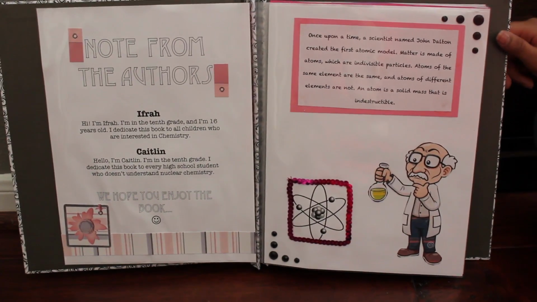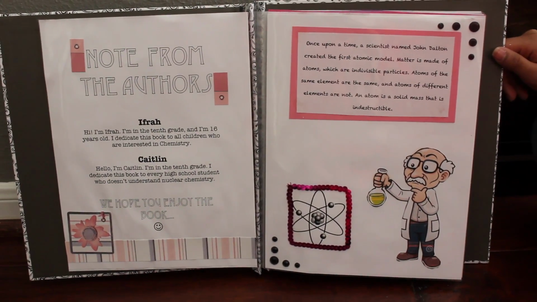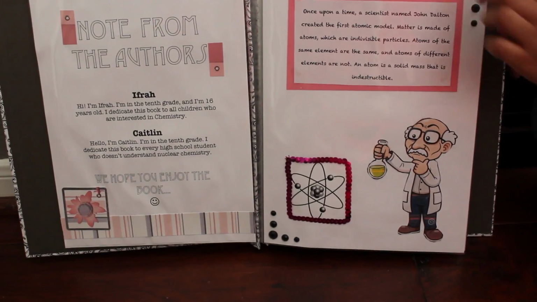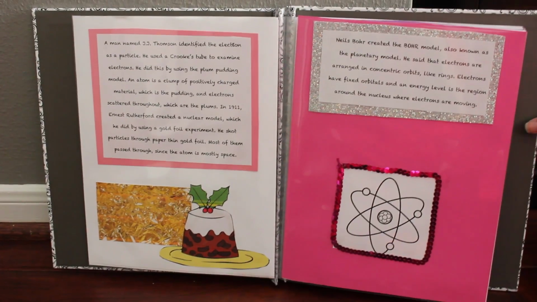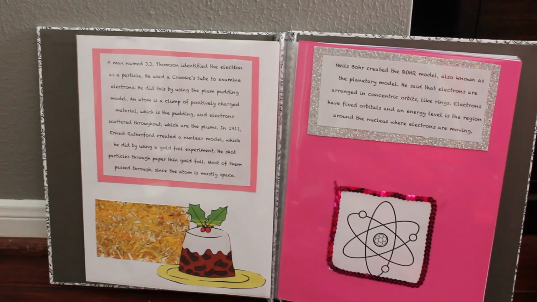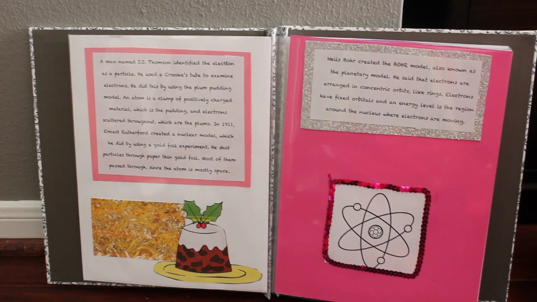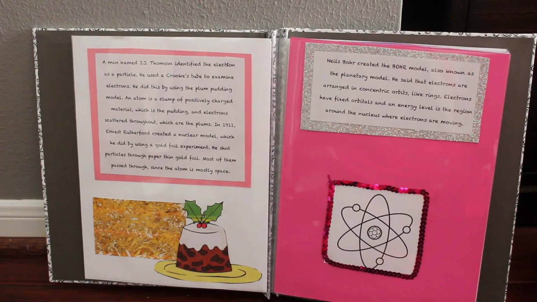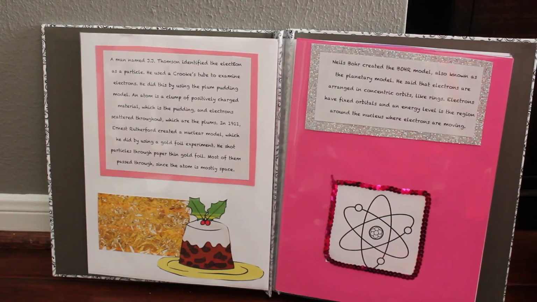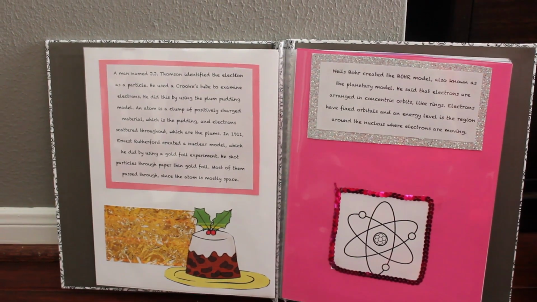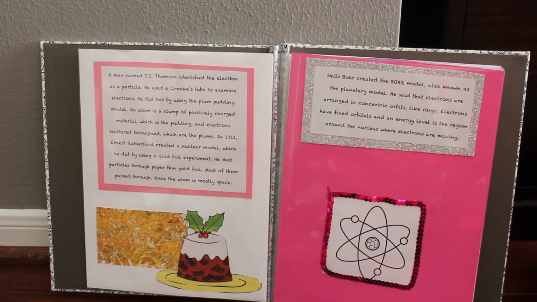Once upon a time, a scientist named John Dalton created the first atomic model. A man named J.J. Thomson identified the electron as a particle. He used a Crookes tube to examine electrons. He did this by using the plum pudding model. Ernest Rutherford created the nuclear model, which he did by using a gold foil experiment.